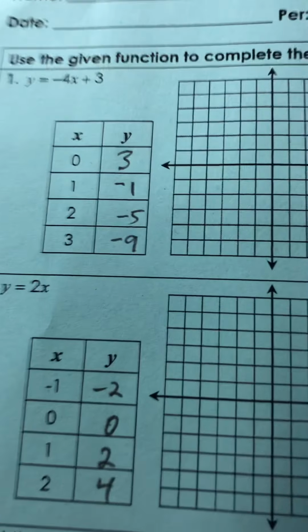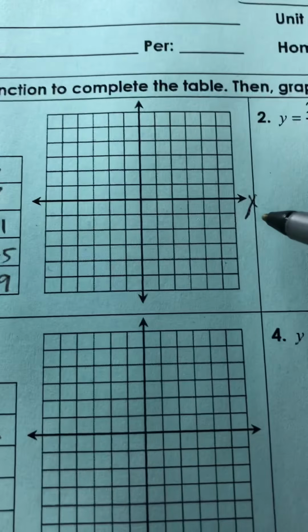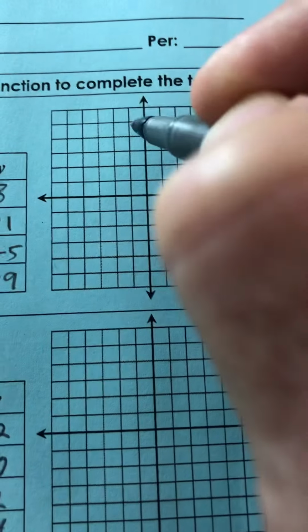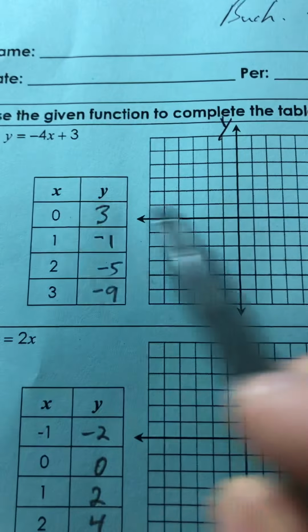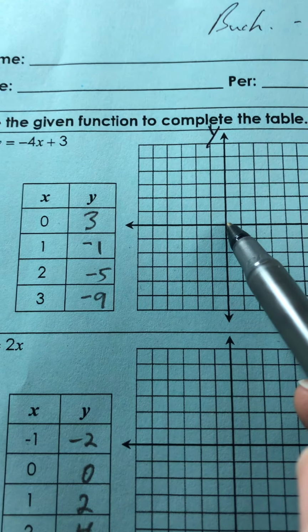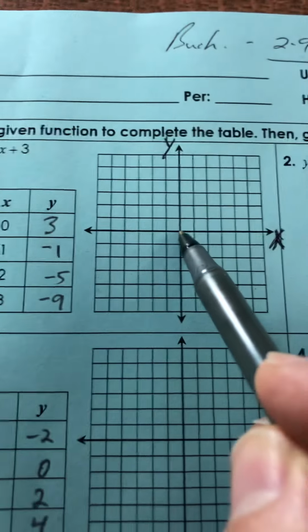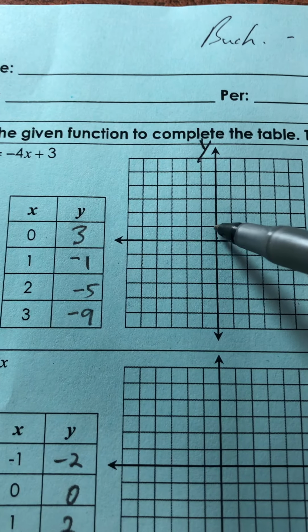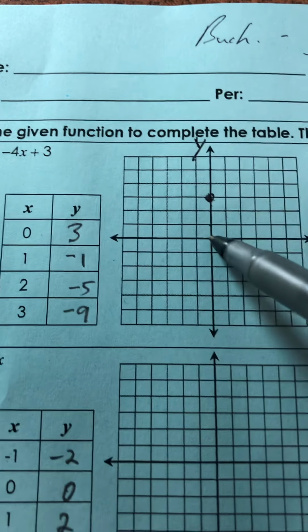Okay, I'm going to go ahead and plot these right now. So 0, 3. This is my x-axis. Remember, this is my y-axis. Okay, so I go 0, this is 0, so I don't go anywhere on my x-axis. But on y, I go a positive 3, and that's going to be 1, 2, 3. So positives are up, negatives are down.